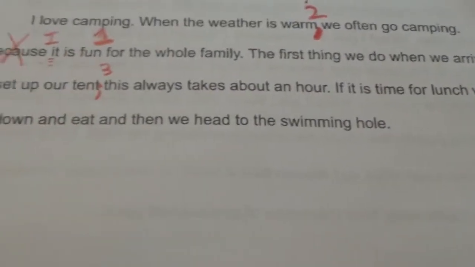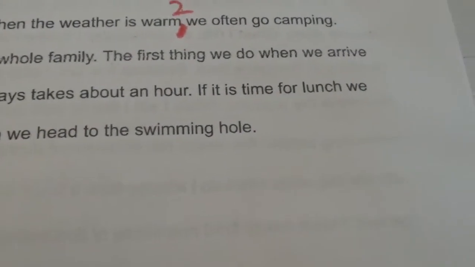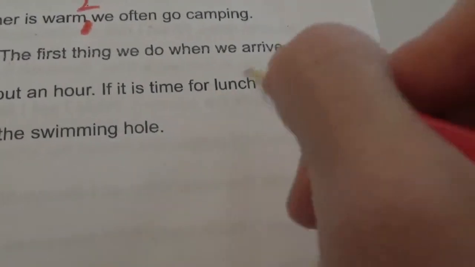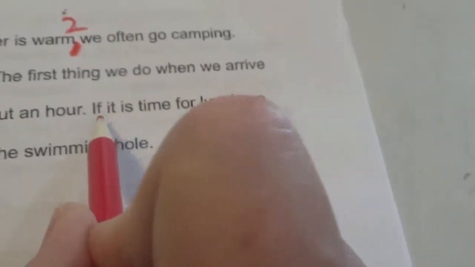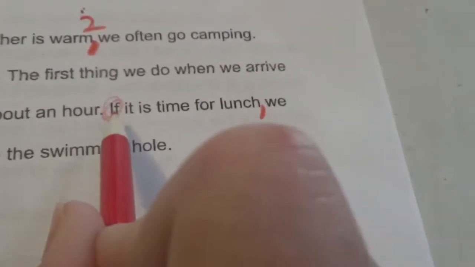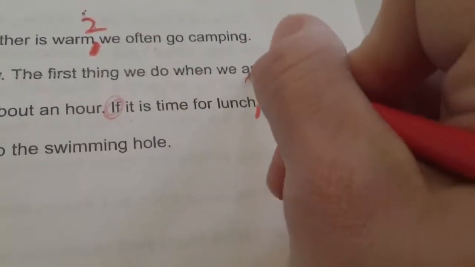If it is time for lunch, we sit down and eat, and then we head to the swimming hole. Okay, if it is time for lunch, comma, we need a comma after an introductory dependent clause. How do I know that this is a dependent clause? Well, look at it: if it is time for lunch. If you're not sure, ask yourself, does it have a subject? It. Yes. Does it have a predicate? Is. Yes. Can it stand alone? No. It has a subordinating conjunction, if. It's a dependent clause. So we need a comma there. So that's a number 2.